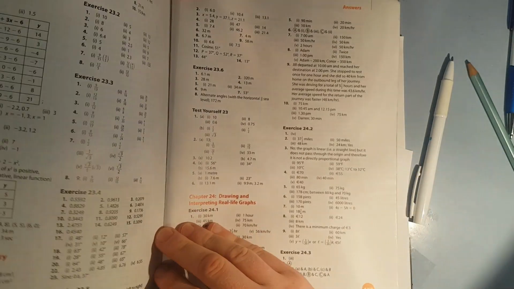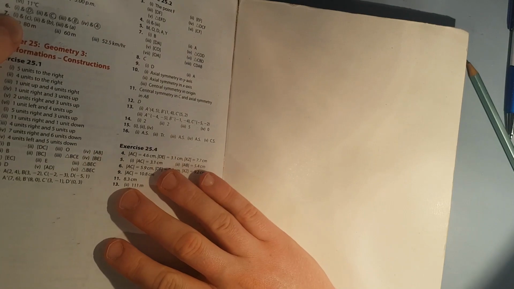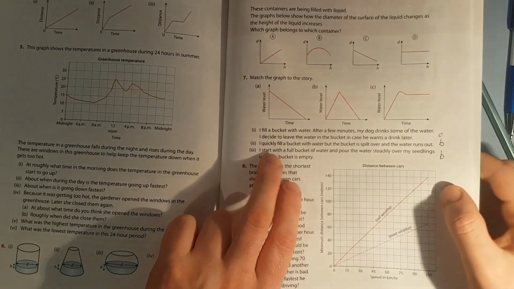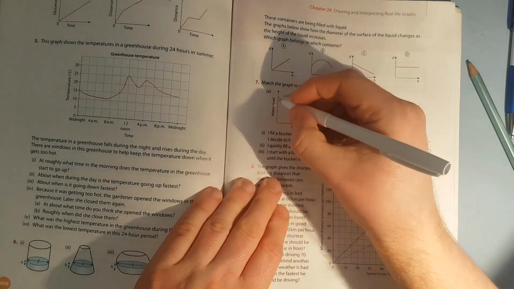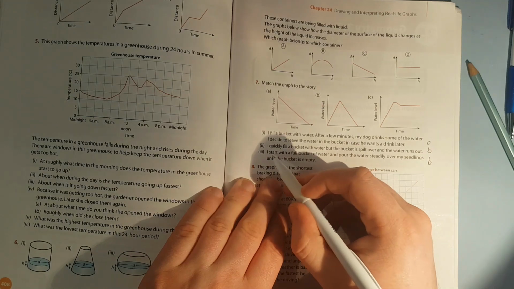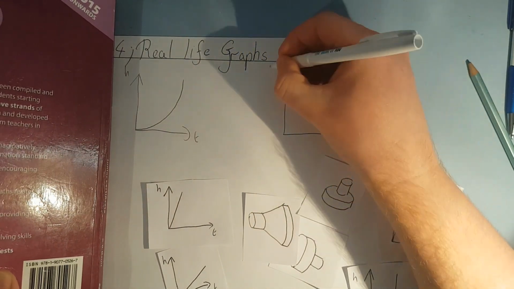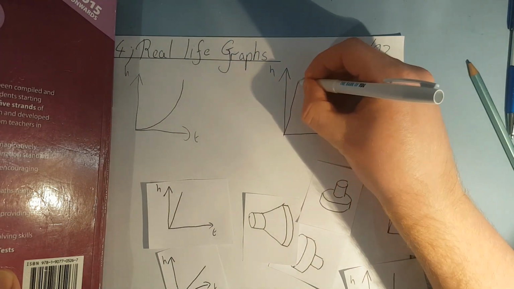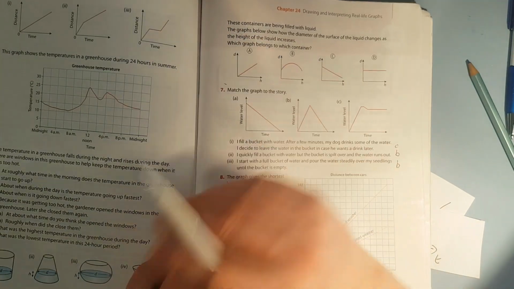But we'll check the back of the book, and you guys should be checking the back of the book with each question. So this is 24.3. It's question 7, back of the book. They say, I start to fill a bucket of water and pour the water steadily over my ceilings until the bucket is empty, is A here, but that's actually not accurate. If that was A, it would look, again, like that.